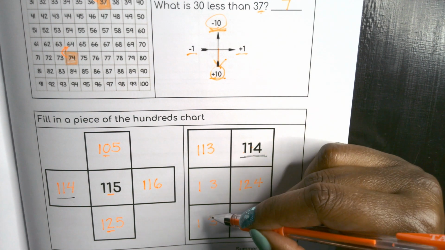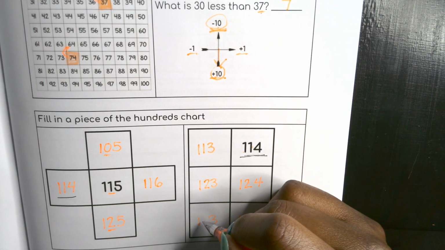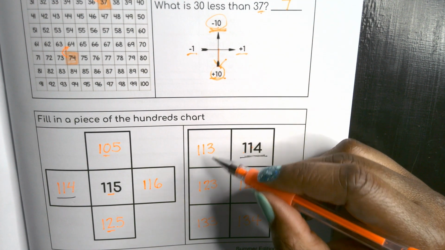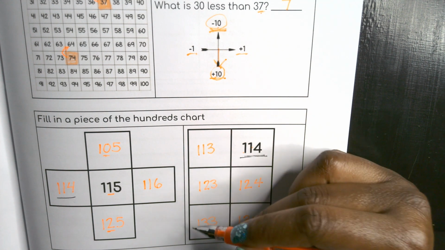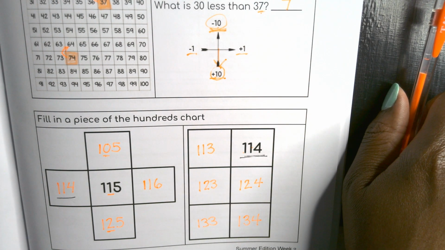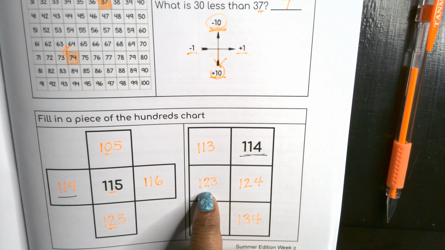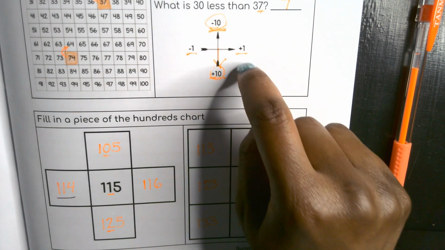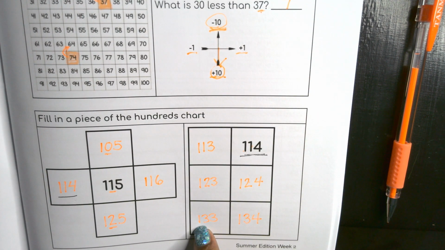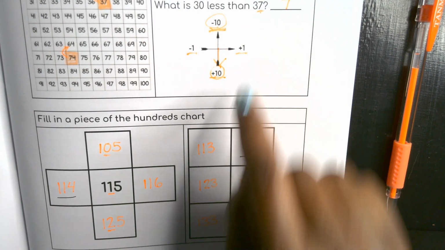Here I'm going to do the same thing. 1, 2, 3. 113, 123, 133. And you could even look and see how they're similar. 123 after 123 is 124. Just like my compass says, I can add 1. 133 after 133 is 134. Added 1. I only added 1.